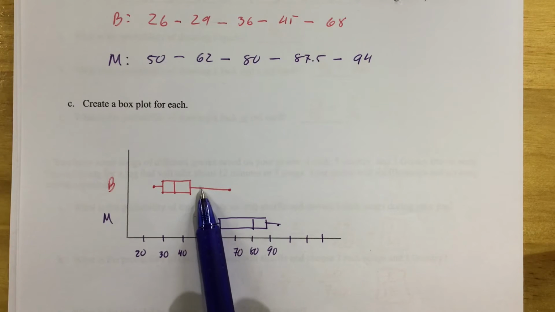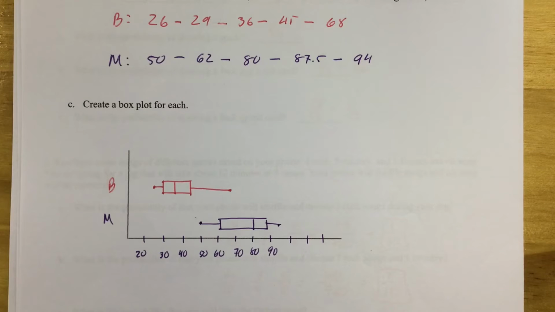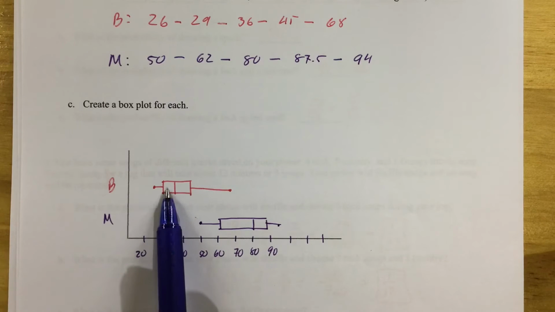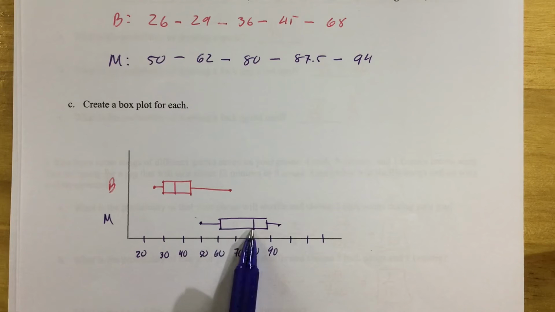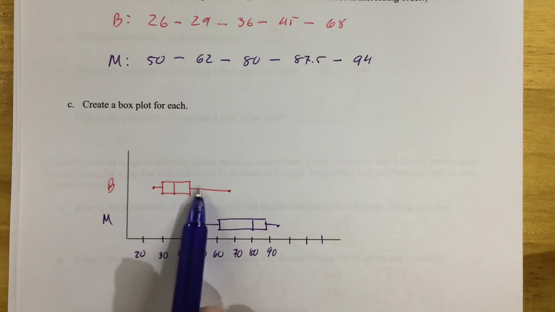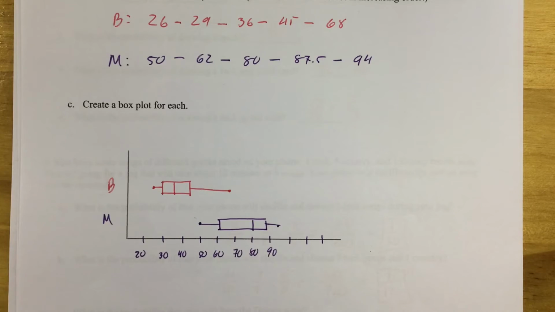So there's a lot that you could analyze with it. I didn't ask any particular questions here, but the main aspects are when you have small spaces, that means it's pretty dense. When you have wider areas like here or there, that means the data is more spread out, because every section, 1, 2, 3, 4, every section is worth 25% of the data.